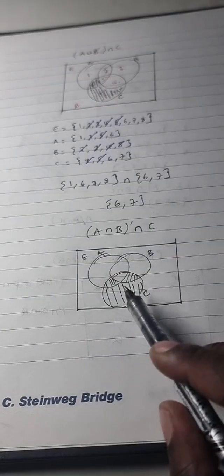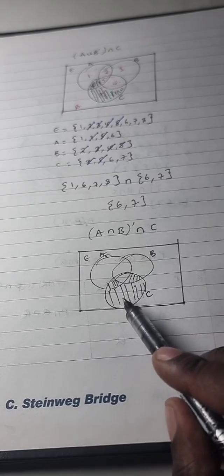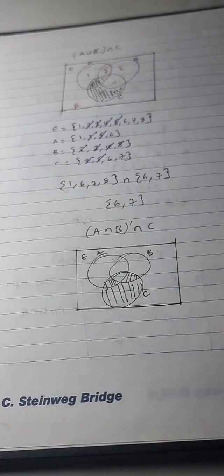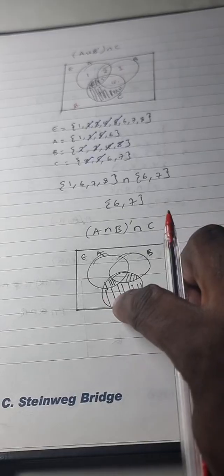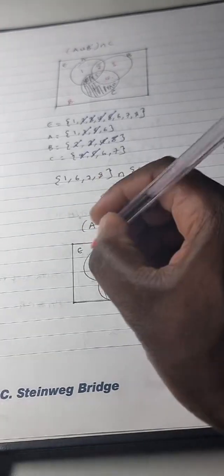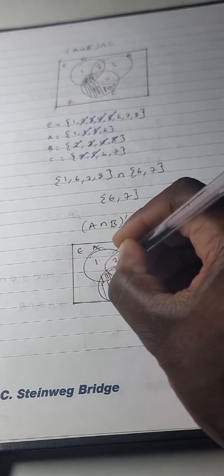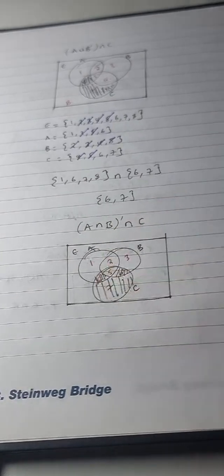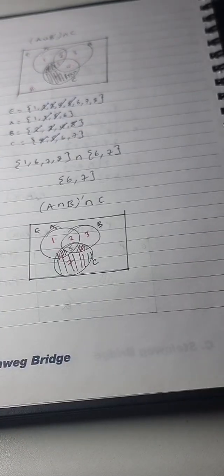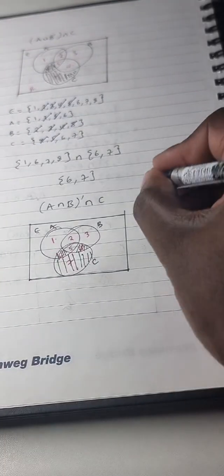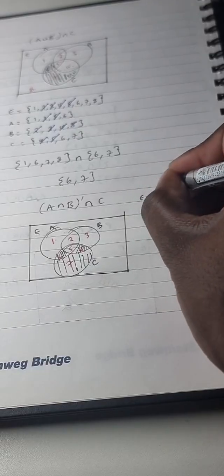Now let me see if I can prove this one. So let me add in 1, 2, 3, 4, 5, 6, 7. I'm just trying to confirm something real quick.